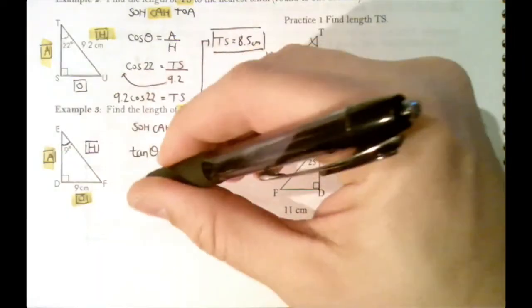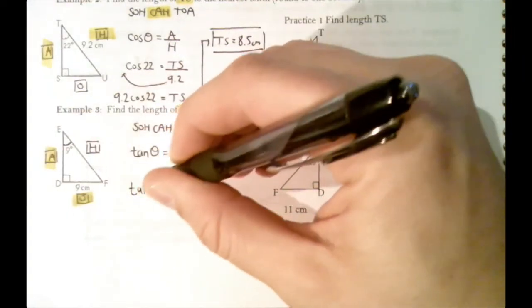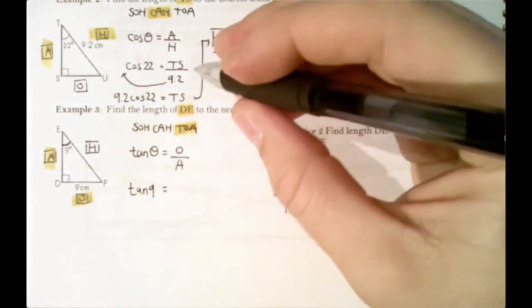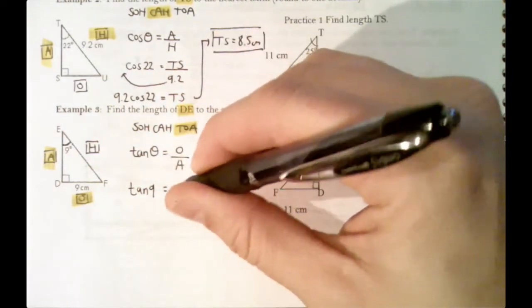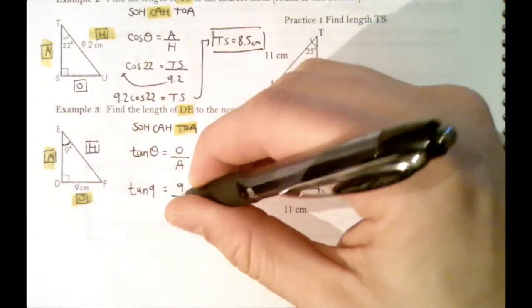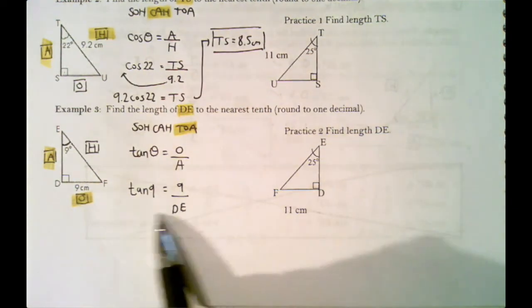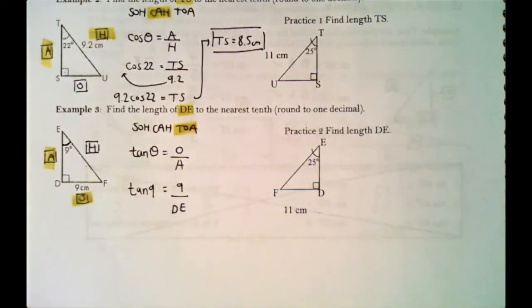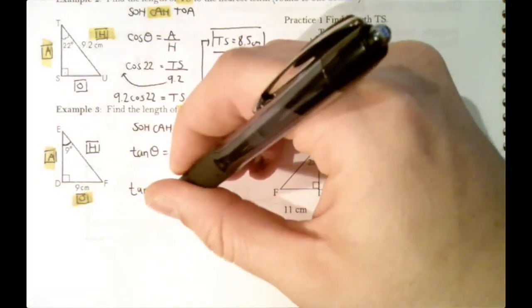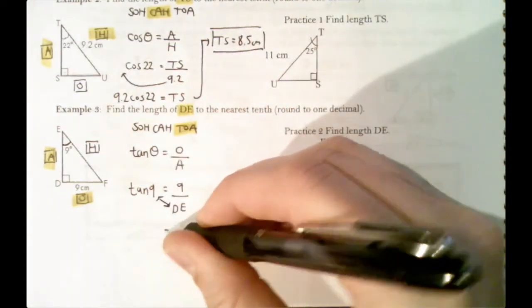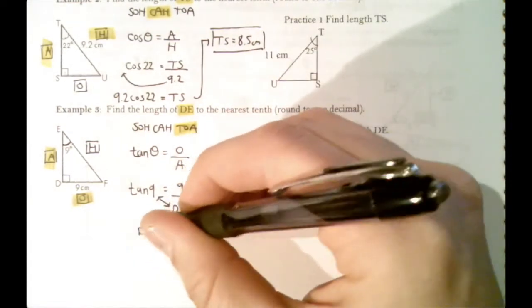Let's fill in what we know. We know the angle is 9, so tan 9. O is 9 as well. A, we don't know. That's our DE side. So now we don't have the number on the bottom that we can just bring up here next to the tan. So what happens when the unknown side is on the bottom is we do a switch. We switch DE and tan 9, and we get this.